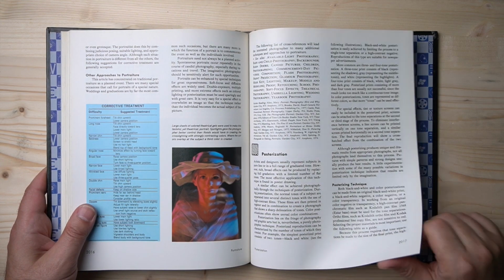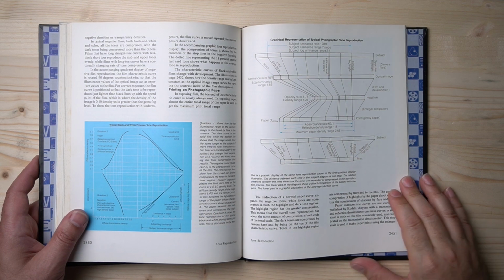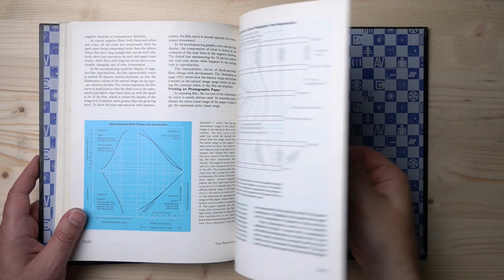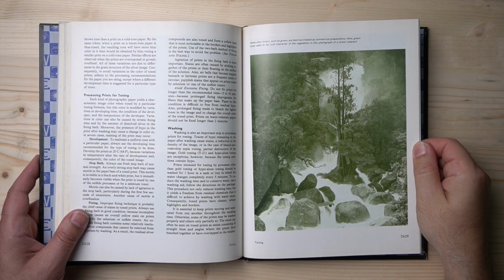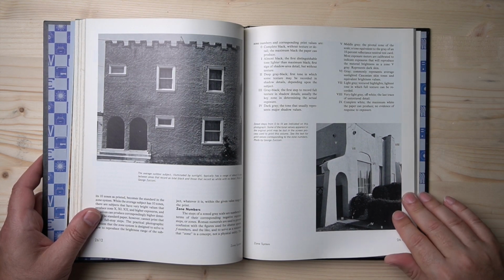A lot about portraiture, that great 70s look. Tone reproduction. It's a good topic to go over one day. Zone system, so some good basics there. So that's the collection. It's a very interesting reference set. There's a lot for me to dive into.